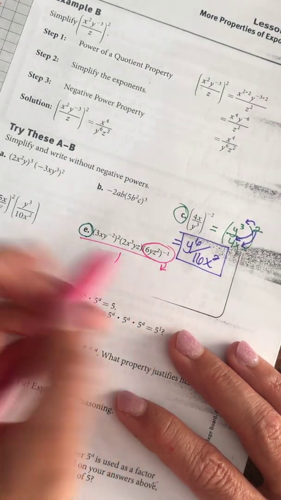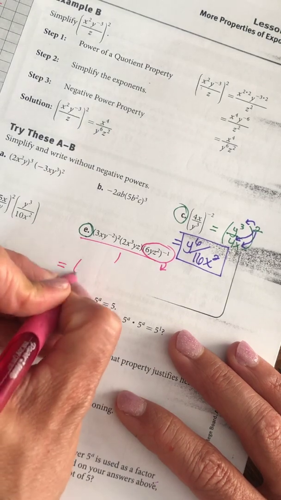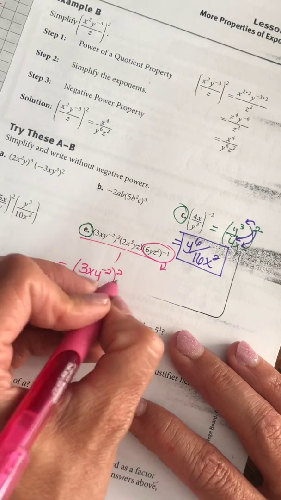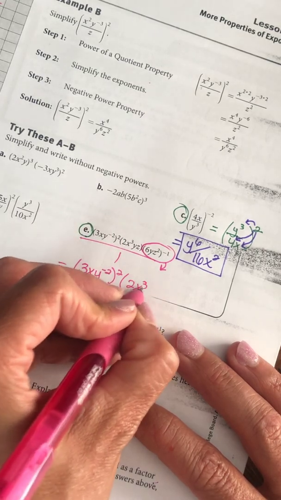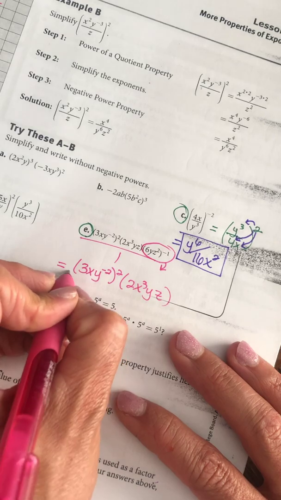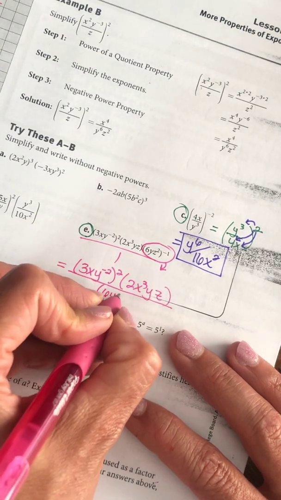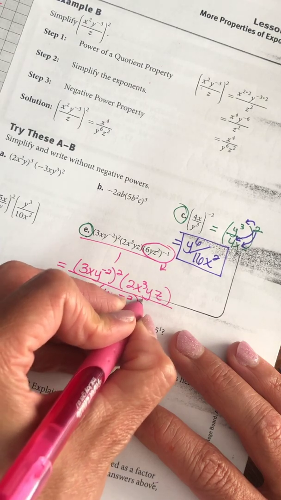So let's drop this one like it was hot, and we'll get 3xy to the -2nd squared times 2x cubed yz all over 6yz squared, now raised to the +1 power.